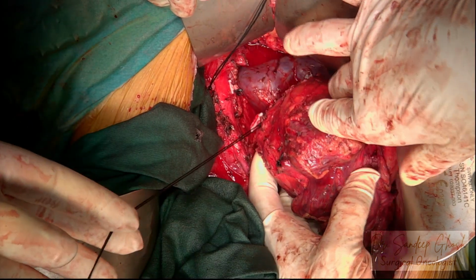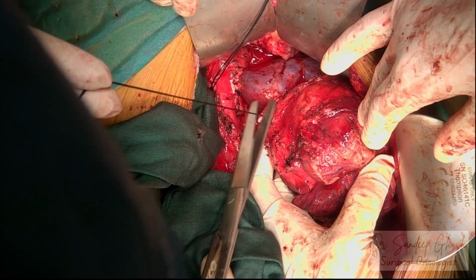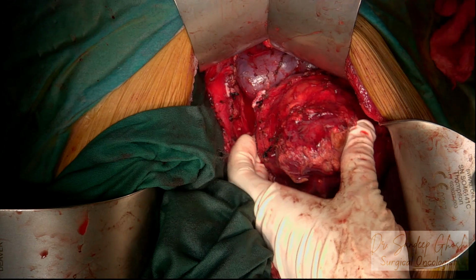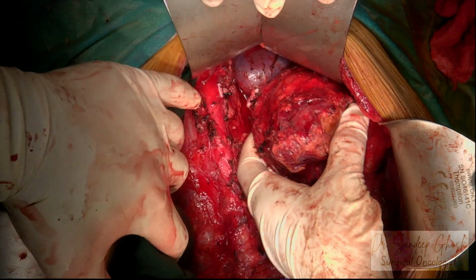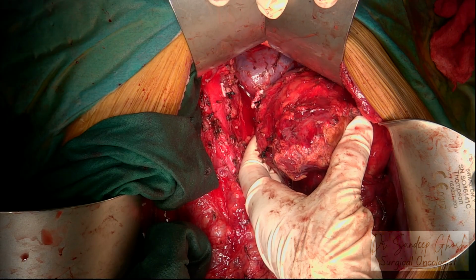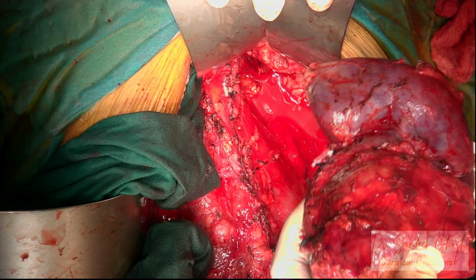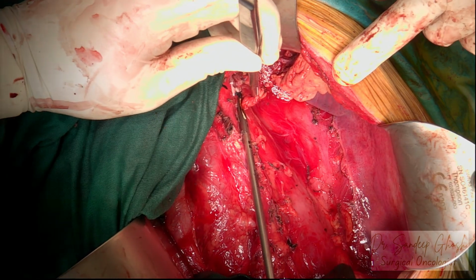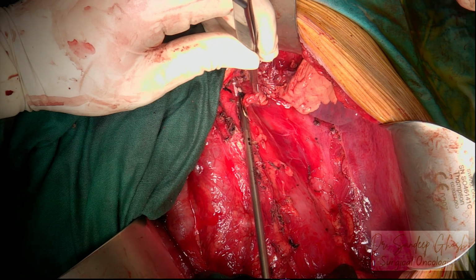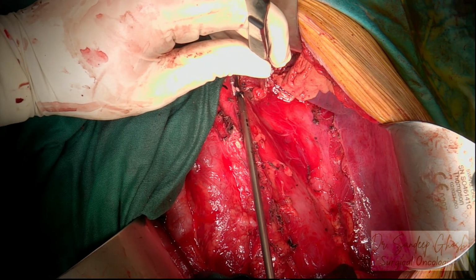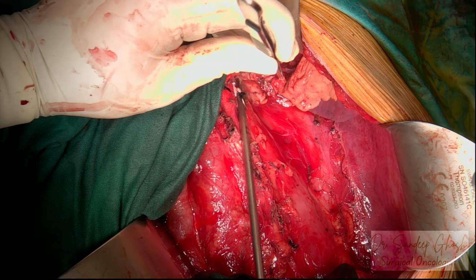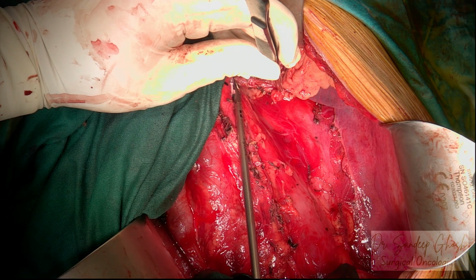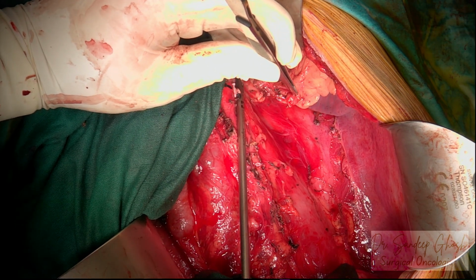Now the posterior dissection and the attachment with the spleen is not shown in this video. So the entire specimen is now free of any attachment and is being removed. Now we are moving ahead with the rest of the RPLND template dissection. Now the residual remnant left paraaortic lymph nodes are being removed here at the hilar region.